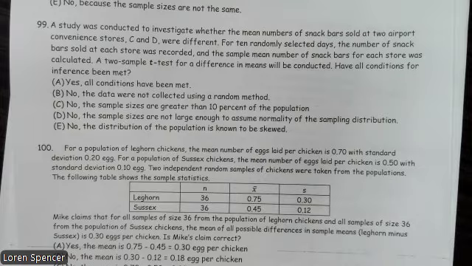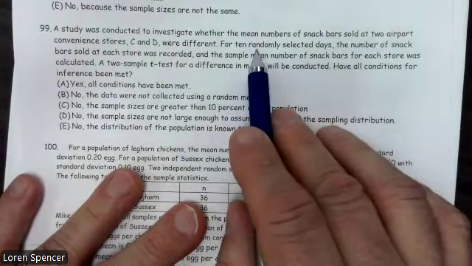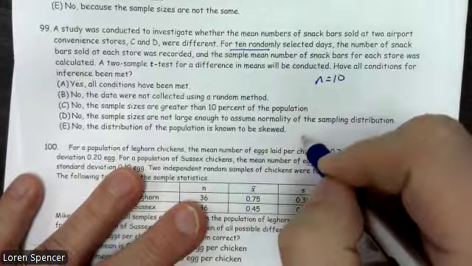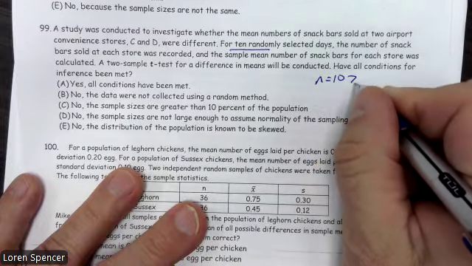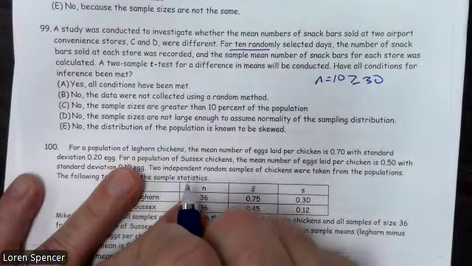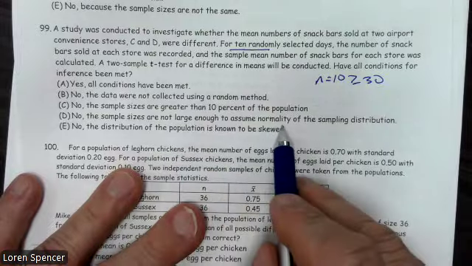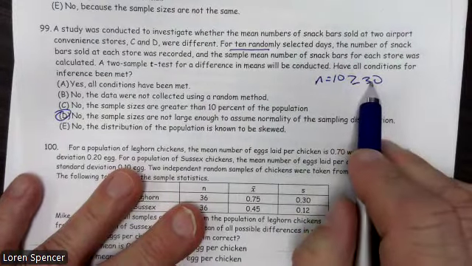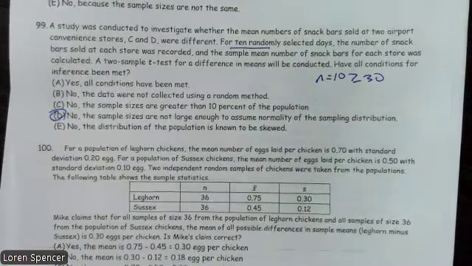A two-sample t-test for difference of means will be conducted. Have all the conditions been met? We have 10 days, so our sample size for both stores is 10. In order to meet normality, this had to be greater than or equal to 30. So normality was not met. The sizes are not large enough to assume normality because our sample size was too small. We needed to have 30 days or more, instead of 10 randomly selected days. They were random, which was good.